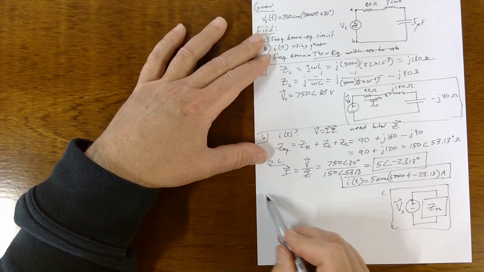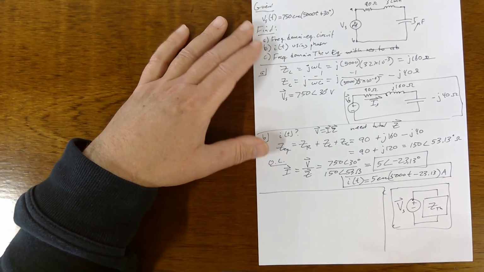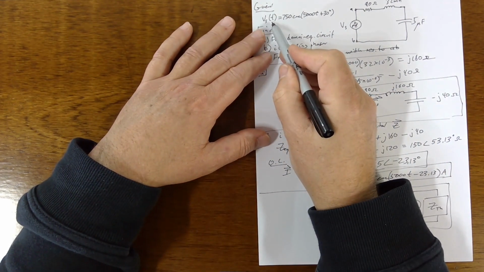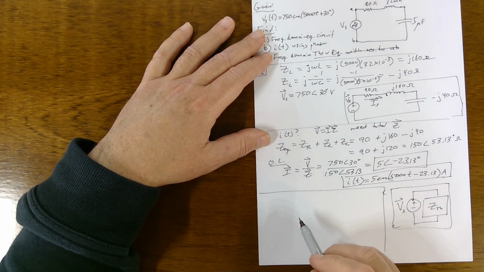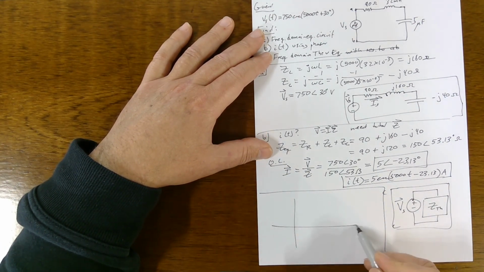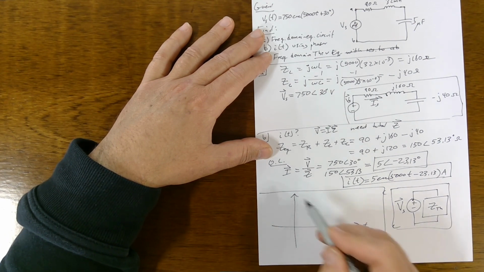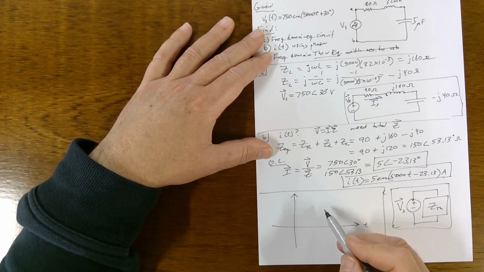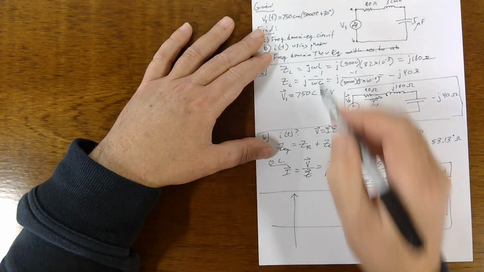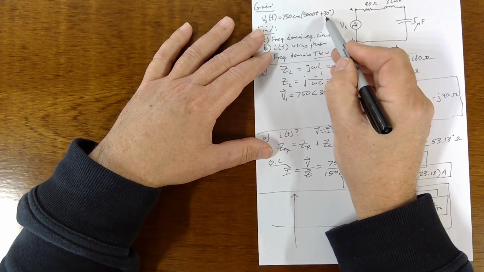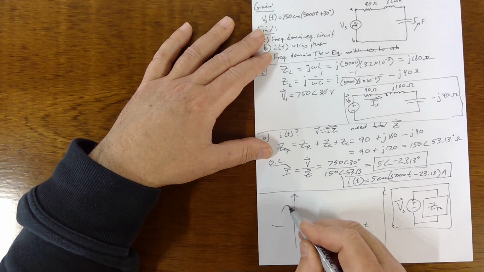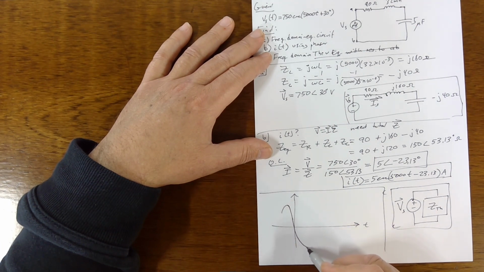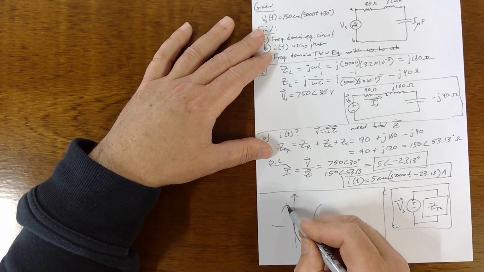Let's see. We could graph this. We have v of t and i of t. What do those look like? V leads the x-axis by 30 degrees. Something like that. This is 30 in here.